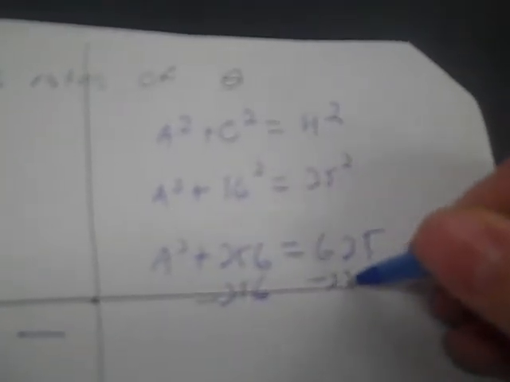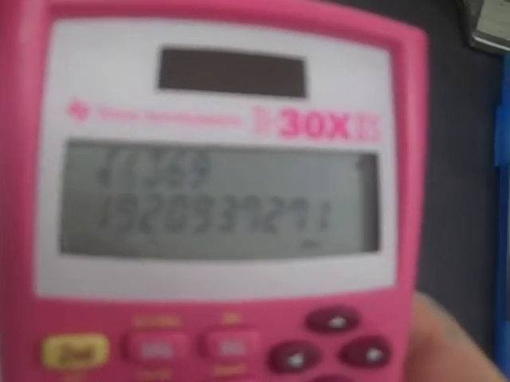Okay, now your two values are on opposite sides. You're going to want to minus 256. So I take 625 minus 256, that's 369. But remember, that's a to the second. To find the actual a value, that means a times itself is 369. So we find the square root. It's probably irrational. Most of the time it is, okay? 19.21.